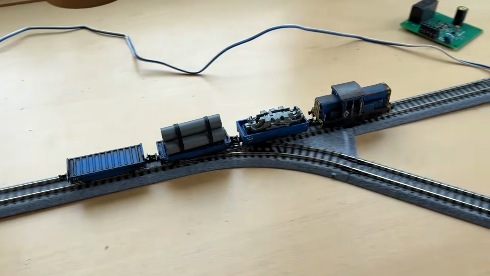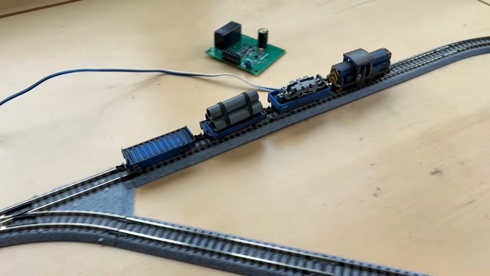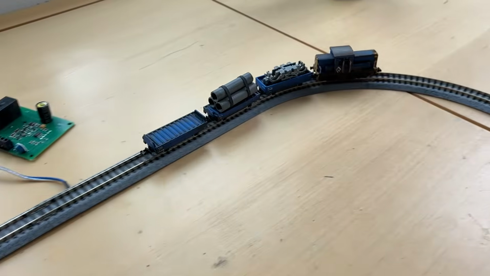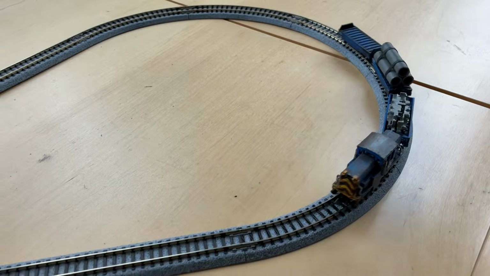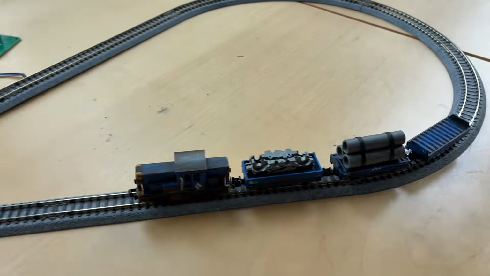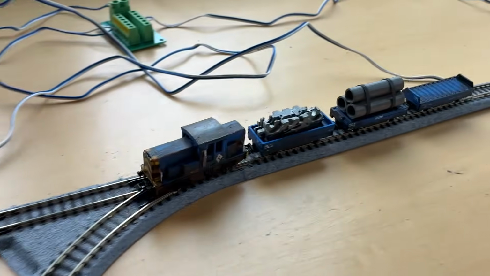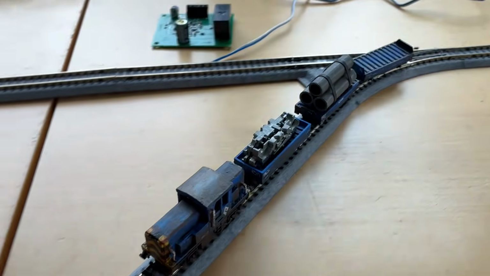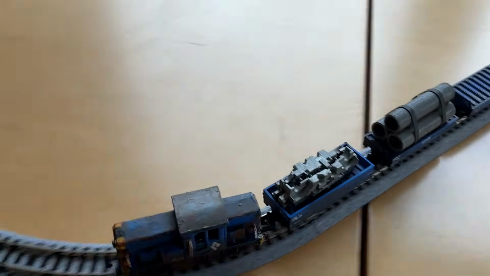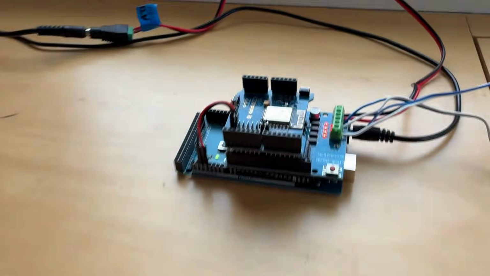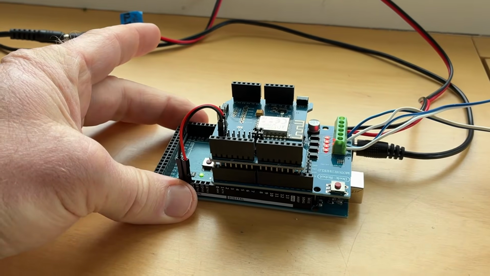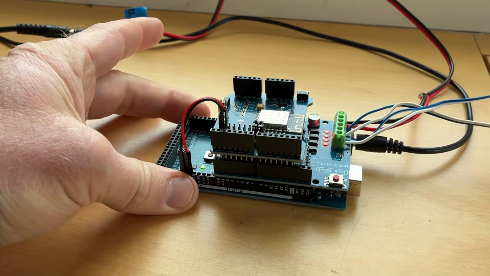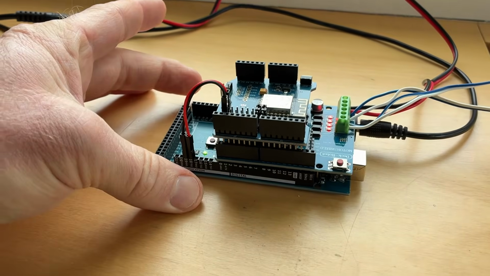This is a follow-up to my last video about fully automated reversing loops with DCC. I've been continuing to dig into this a little bit. Today is kind of an advanced topic, so this video is really only for those of you who are either dabbling with DCC-EX, which is a do-it-yourself DCC command station, or if you have an interest in getting into this.